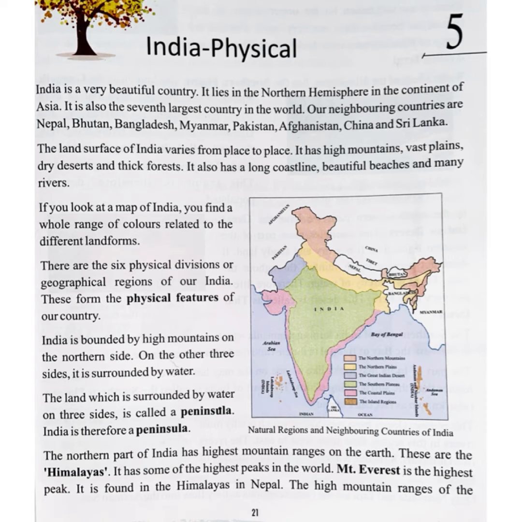The land surface of India varies from place to place. It has high mountains, vast plains, dry deserts, and thick forests. It also has a long coastline, beautiful beaches, and many rivers. If you look at the map of India, you find a whole range of colors related to different landforms. There are 6 physical divisions or geographical regions of our India.